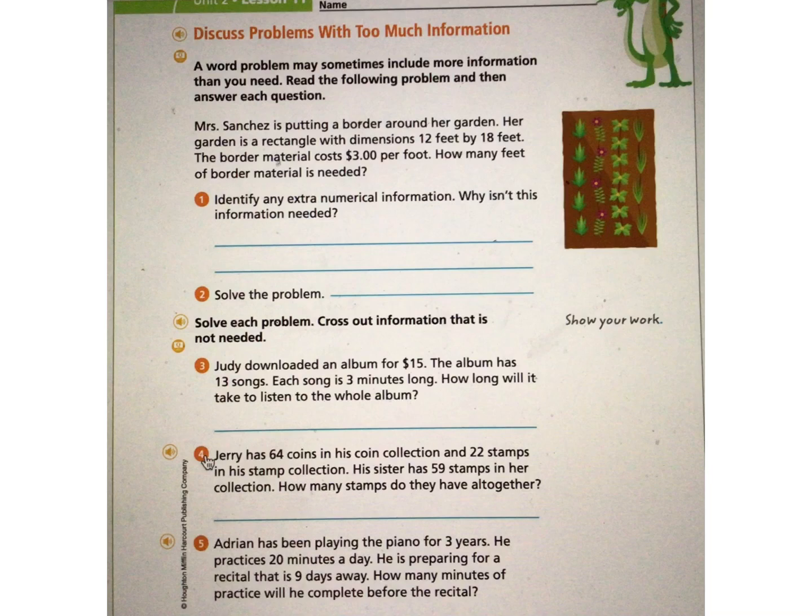The lesson today focuses on word problems that have too much information. So a word problem may sometimes include more information than you need. Read the following problem and then answer each question.